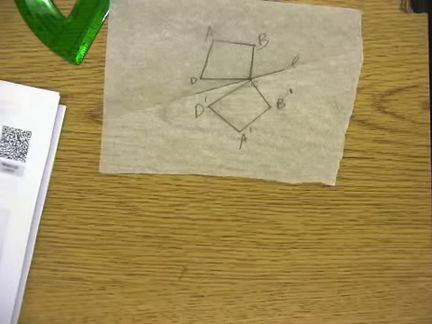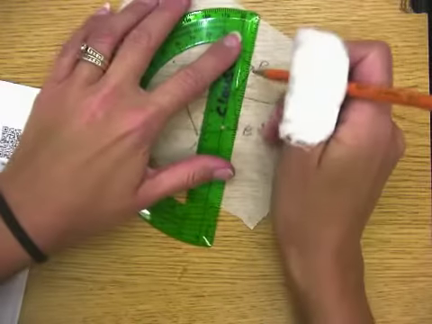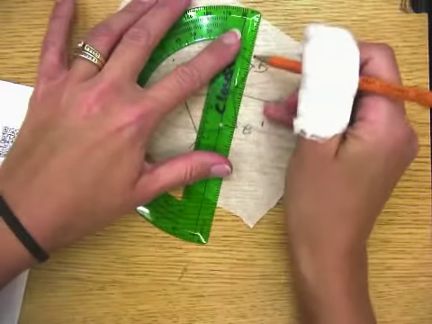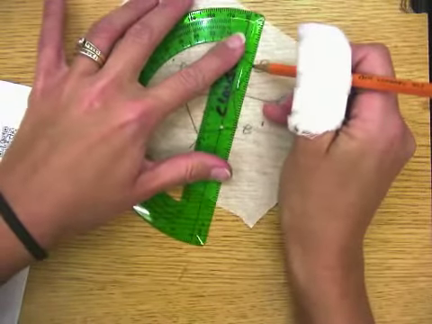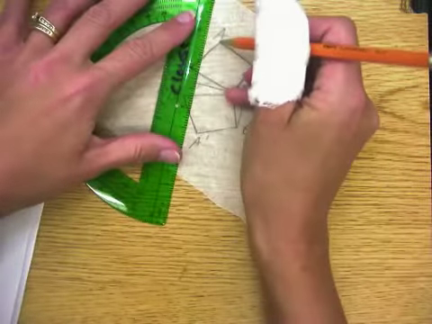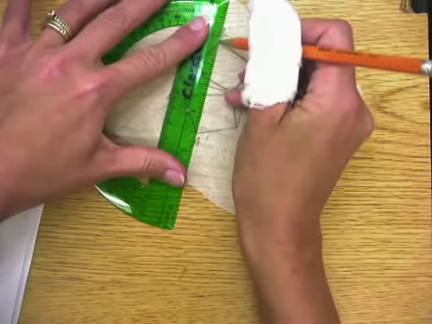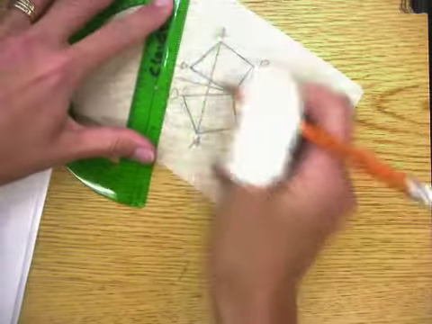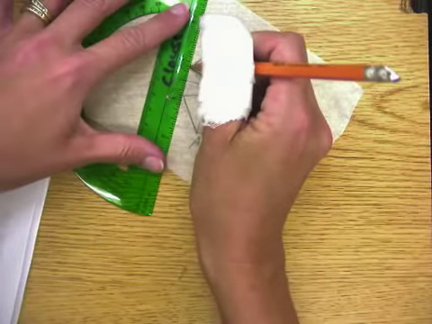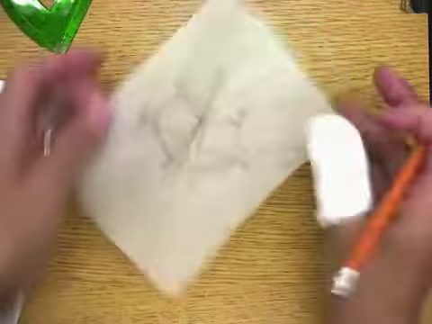Then they ask me to draw the segments to connect each vertex from quadrilateral ABCD with its image. So connecting B and B prime, connecting A and A prime, and connecting D and D prime.